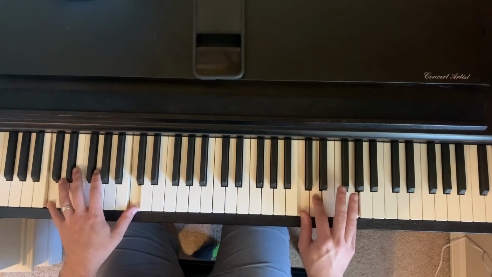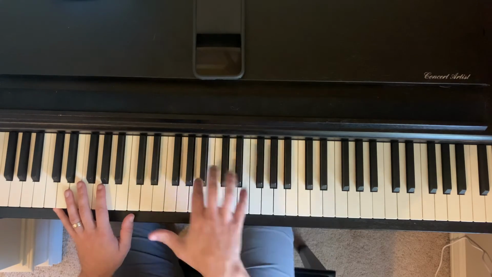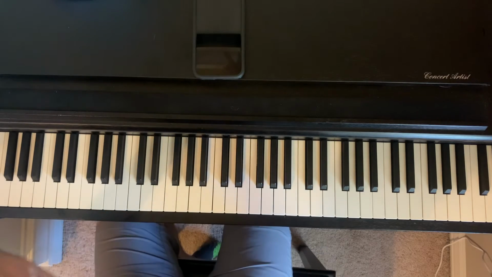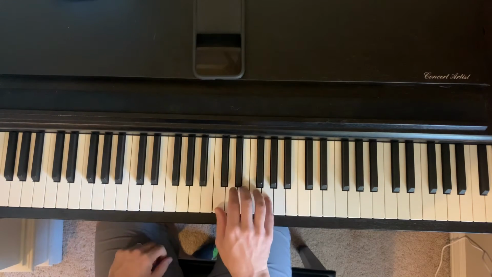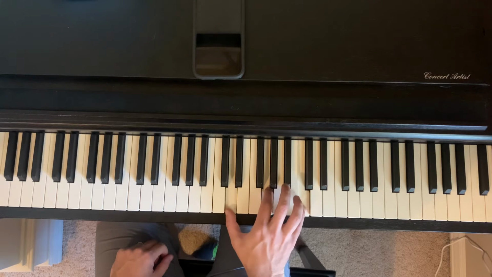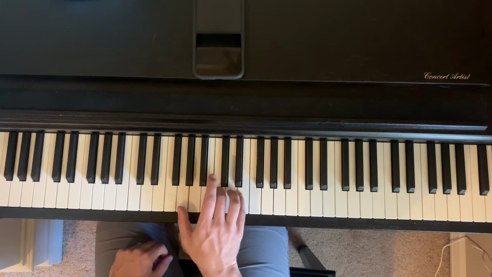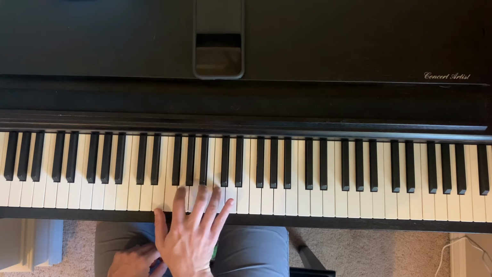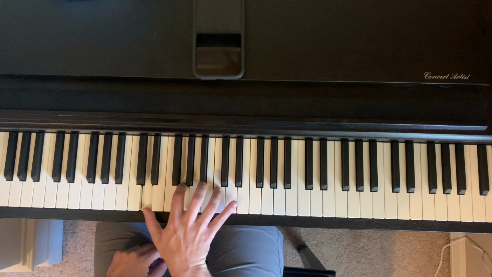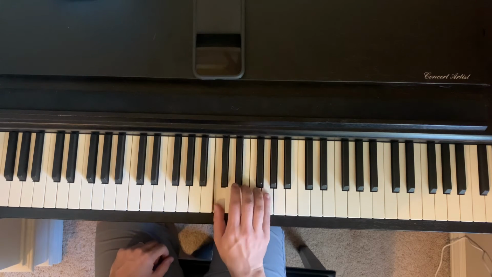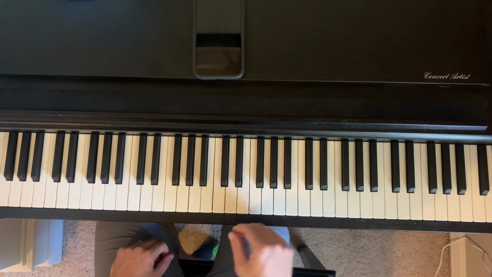So as you start learning how to play these different inversions of the same C, if you see a chord chart that says C, these are all answers to the question of play C. I can play C like this: 3, 5, 1, 2, 5, 1, or 5, 1, 2, or 1, 3, 5. All of that is an answer to the question of play a C.